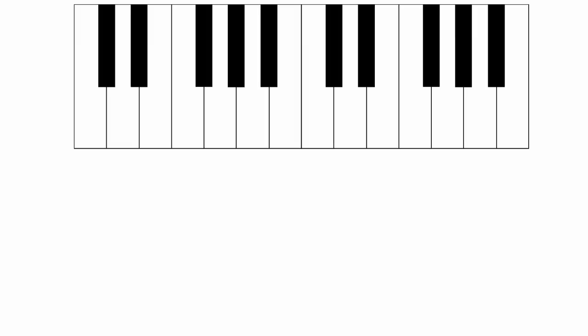And you might notice that I don't have a banjo in front of me, but I have a piano. And the reason is because the piano is a much more visual way of understanding the names of the notes. And we'll go ahead and apply what we learn to the banjo.